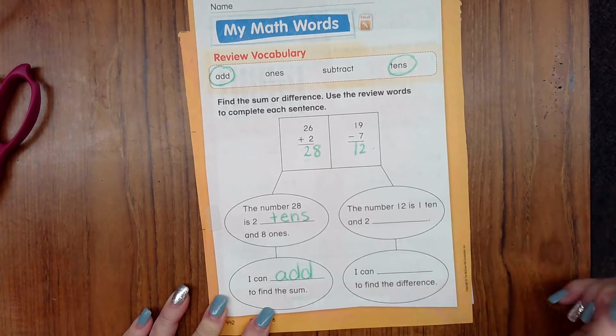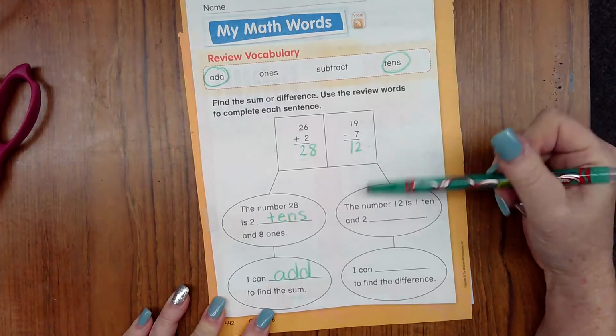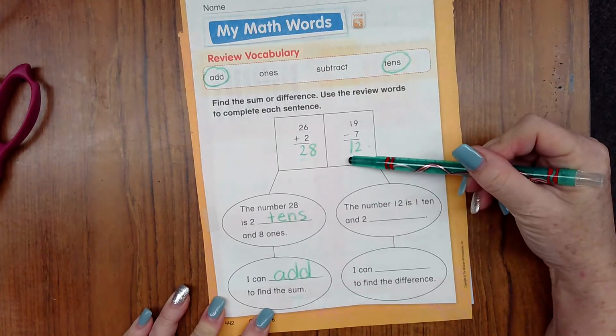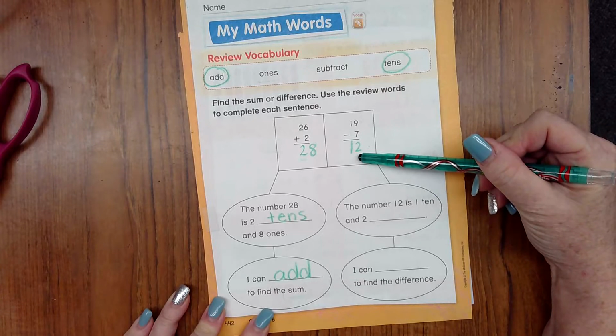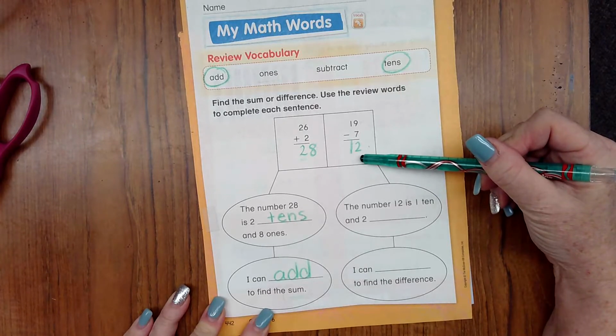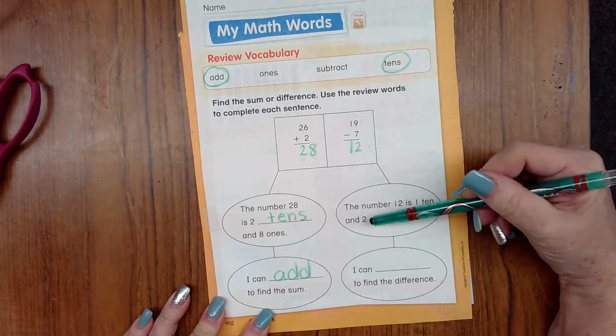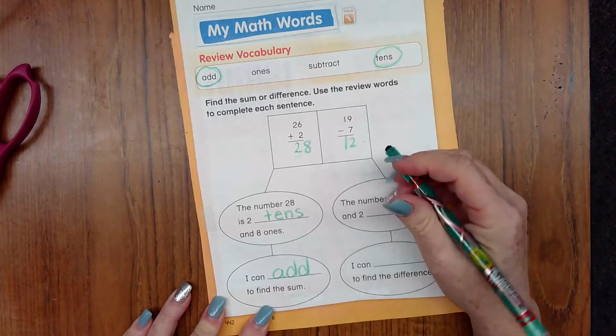Okay. Moving on over to our subtraction problem. The number 12 is 1 ten and 2. Well, look at your 2. It's in the ones place. So it's 2 ones.